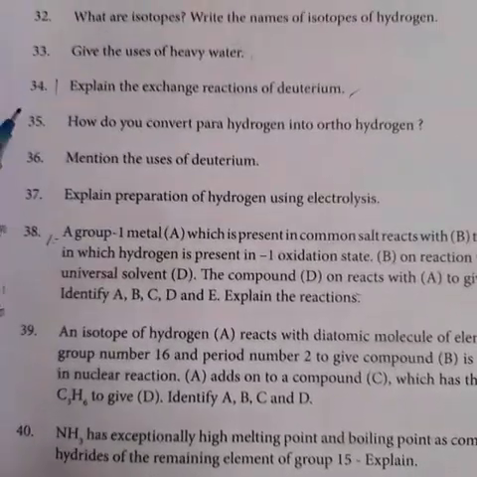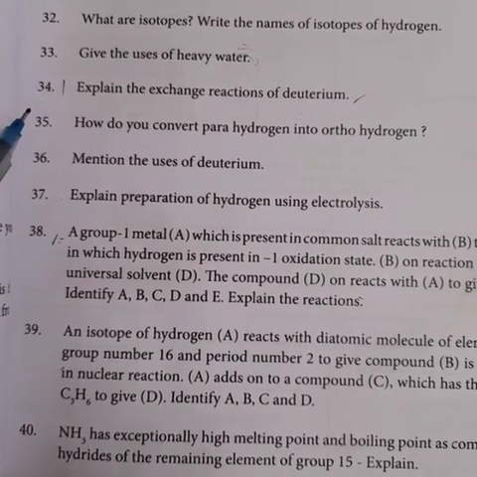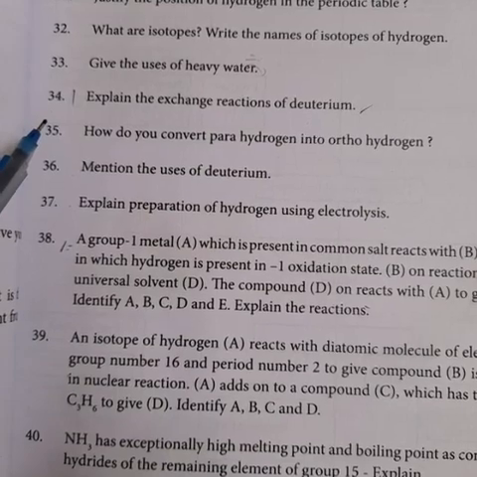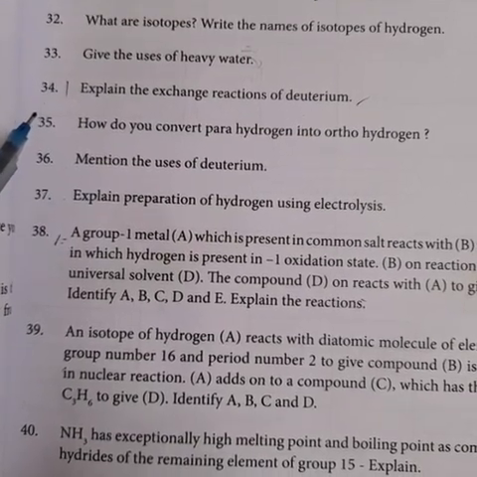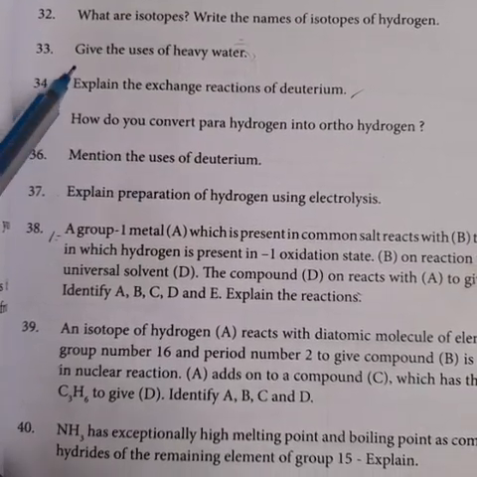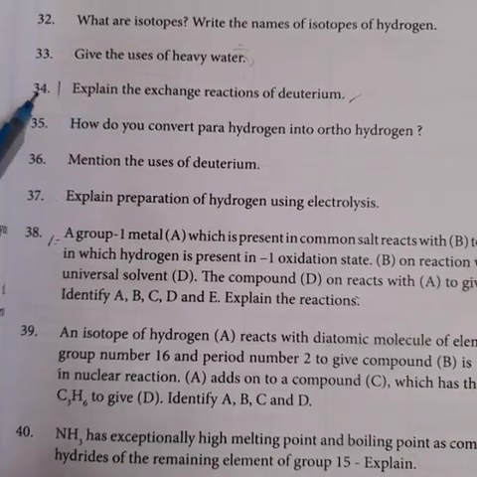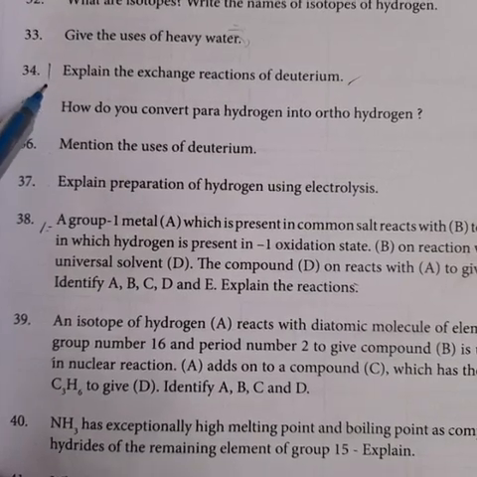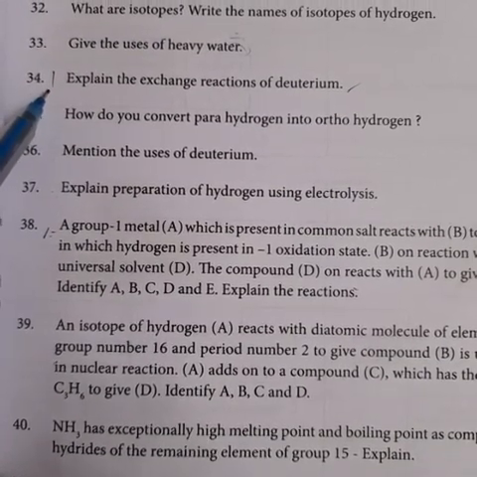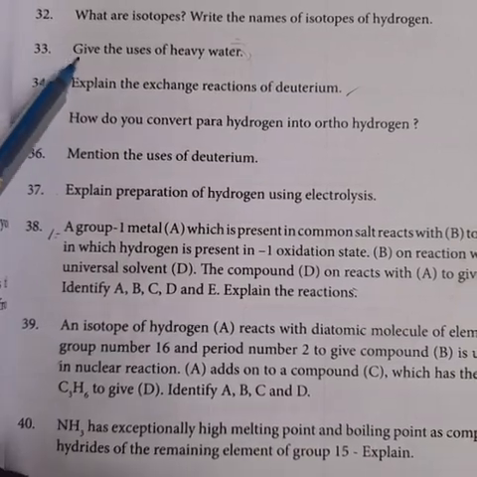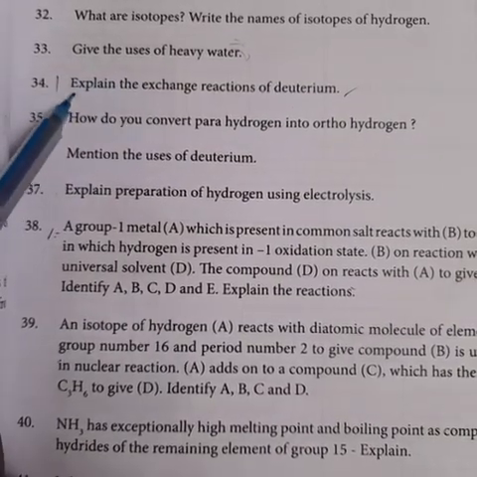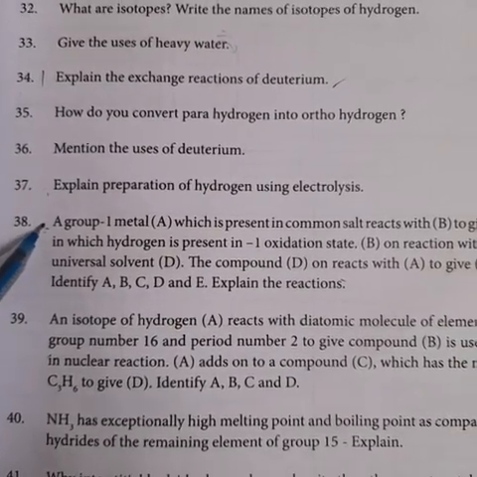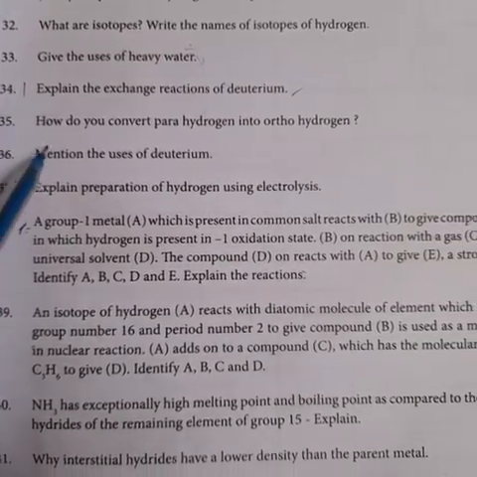We have to complete the syllabus. That's why I'm taking the lessons. Side by side you have to study the revision also. Page number 123, the 4th lesson, we did not complete till now. Up to question 33 we studied in the last class. So today, questions 34, 35, 36, 37 and 38.